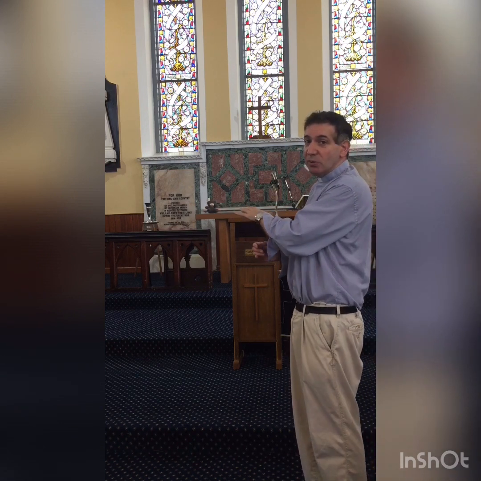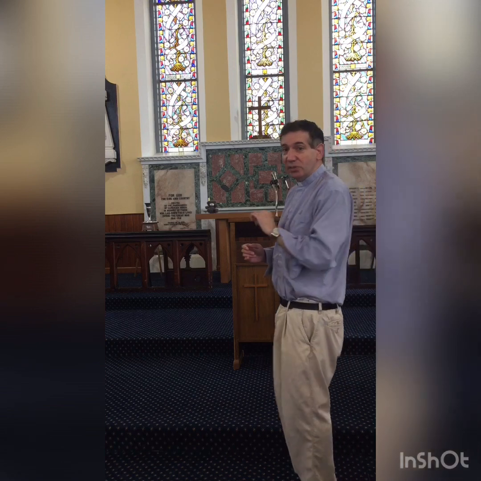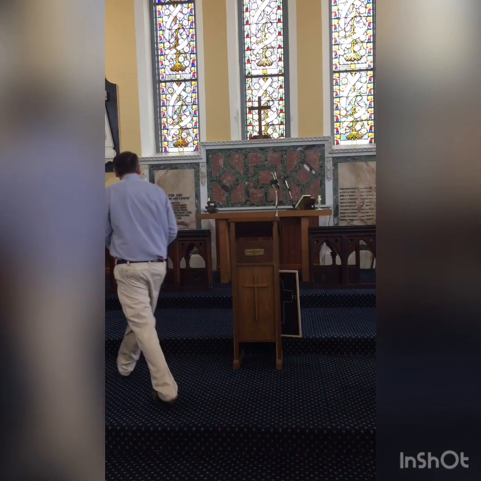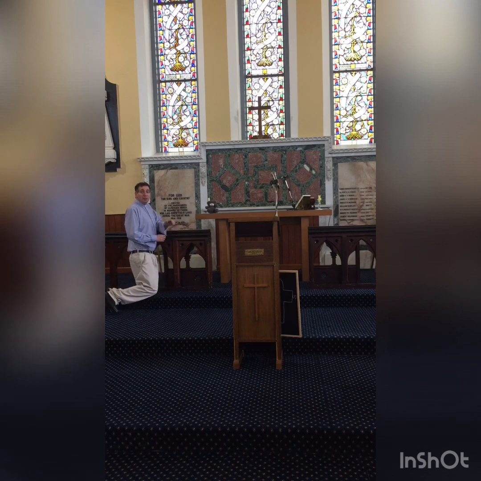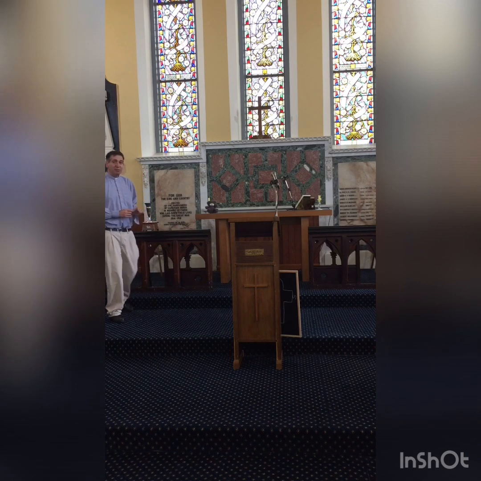And you'll see the communion rails there. They're those wooden rails where people kneel. I'll just do that. So you're probably familiar, either yourself when you come to church on a Sunday at Holy Communion, you come up here and kneel. And if you haven't been confirmed, you receive a blessing. And if you have been confirmed, you receive the bread and wine, the body and blood of Christ.